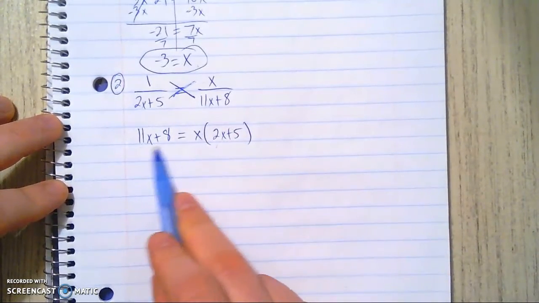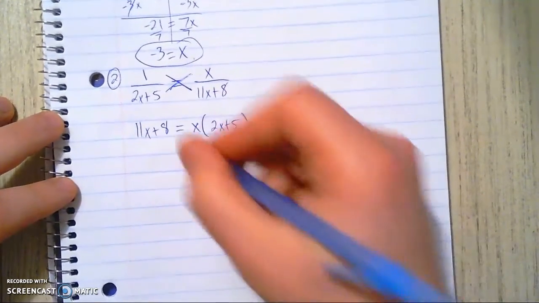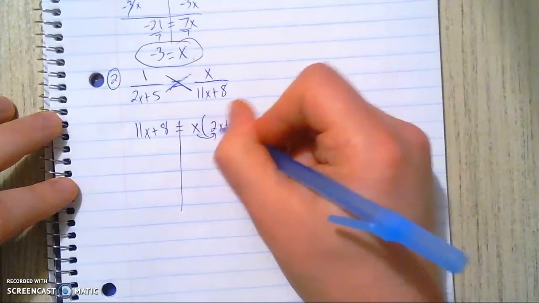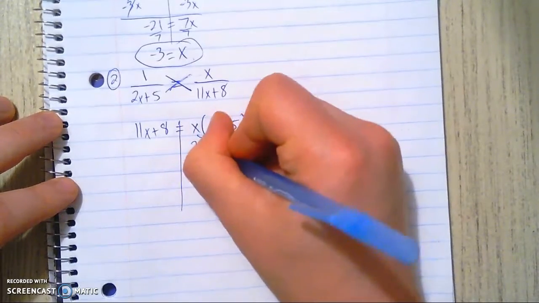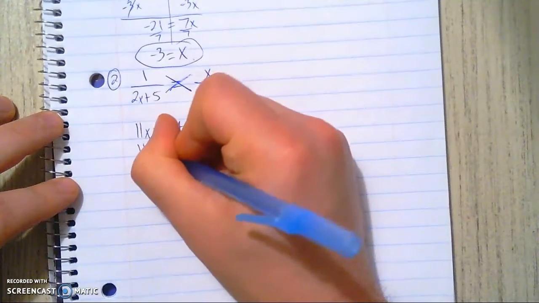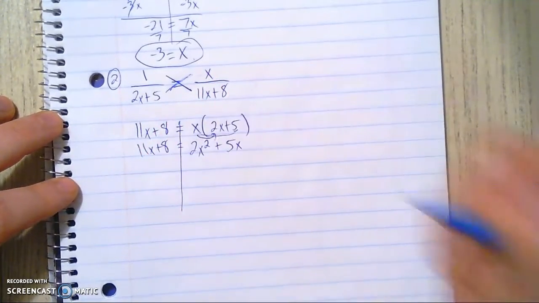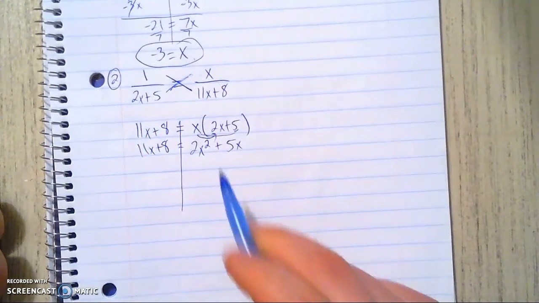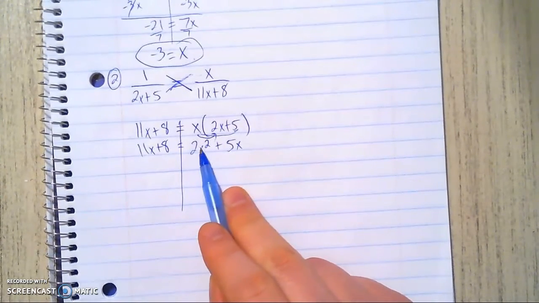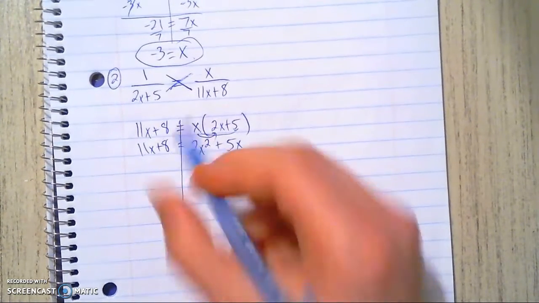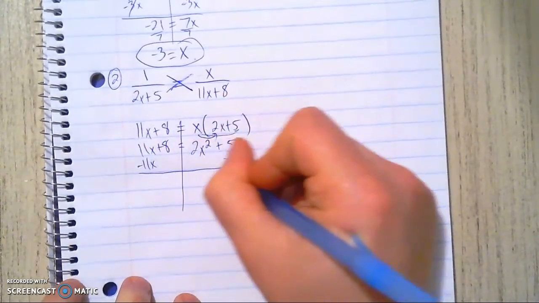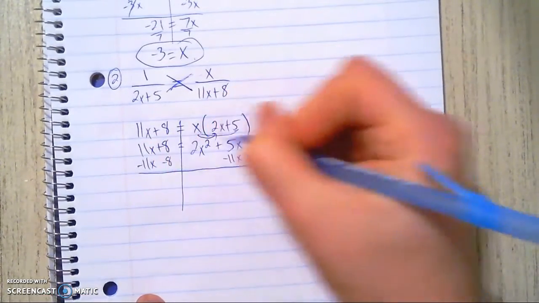So the left side's looking good. I'm going to leave that alone for now, 11x plus 8, while the right side can be distributed. That's x times 2x is 2x squared, and x times 5 is plus 5x. I'm going to bring that left side down and save it. Now I'm looking at solving this equation, and it's a quadratic equation. So I'm going to leave the x squared where it is, move everything else over to that side. So that's a minus 11x. We'll go ahead and do it all at once, as well as a minus 8.